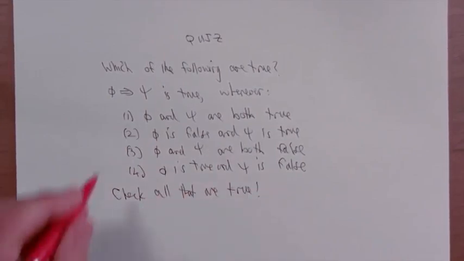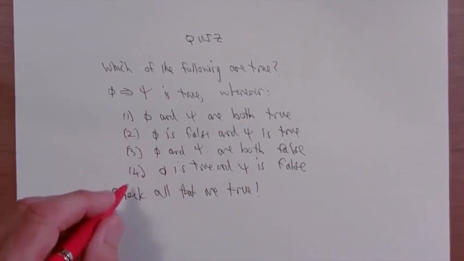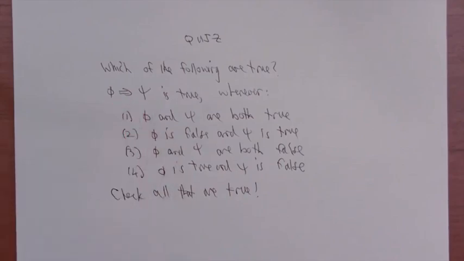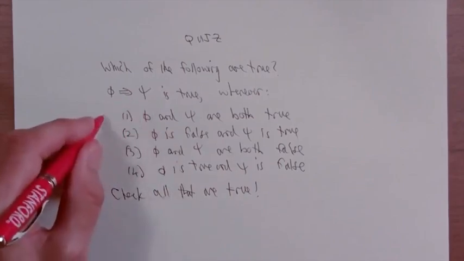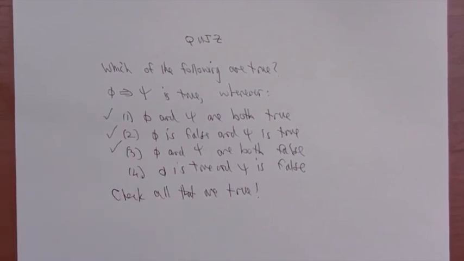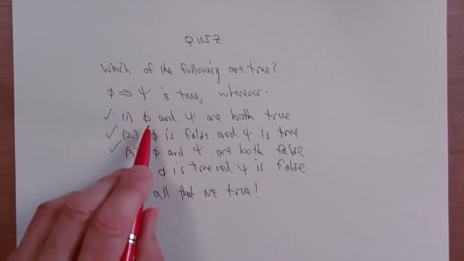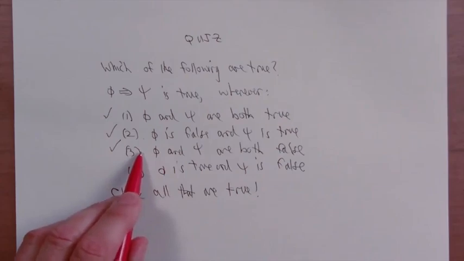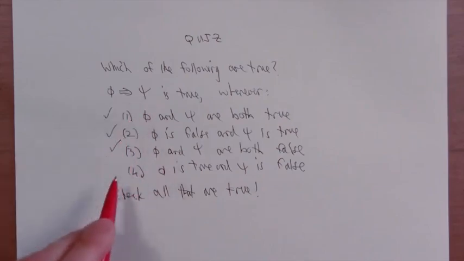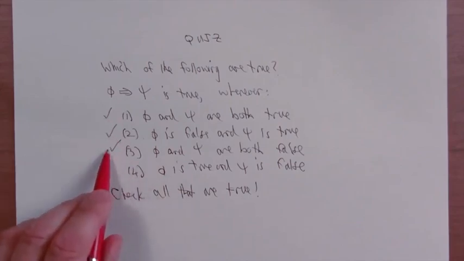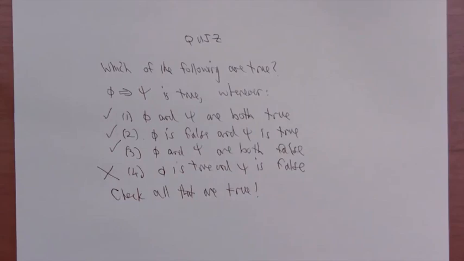Well, which of these 4 conditions tell you when phi conditional psi is true? The answer is 1, 2, and 3. Phi conditional psi is true either when 1 is true, or when 2 is true, or when 3 is true. The only time when phi conditional psi is false is when 4 holds. So the correct answer is 1, 2, and 3. Okay, now you can open that champagne.